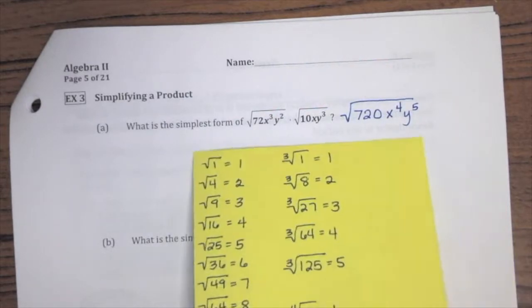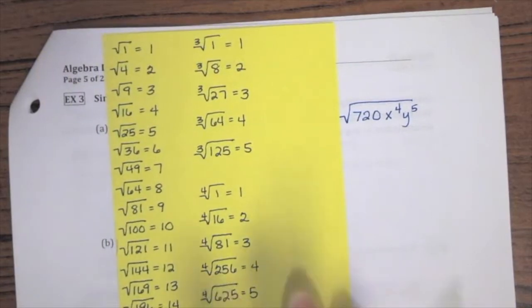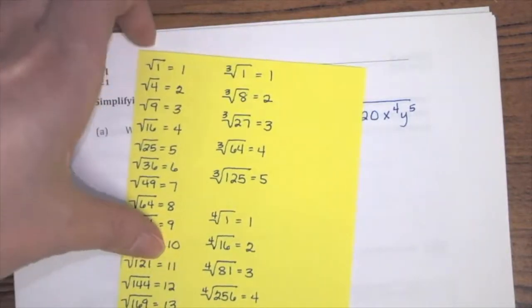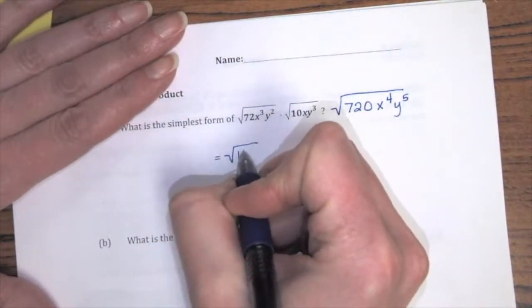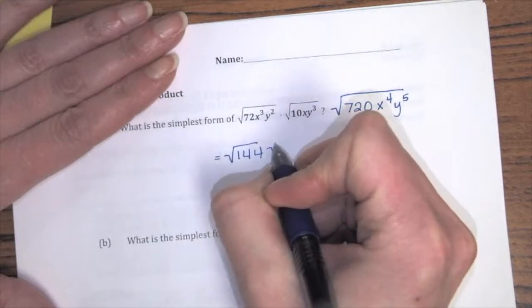Remember, we have to use our square roots. Square root 225. 225 does not divide into 720. Oh, wait, 144 does. Oh, nice, 144, great work, and 5. All right, so here's how we'll split it up: square root of 144 and the square root of 5.